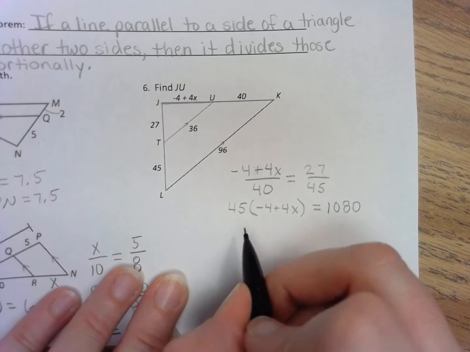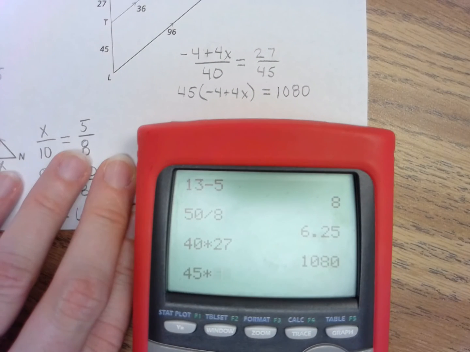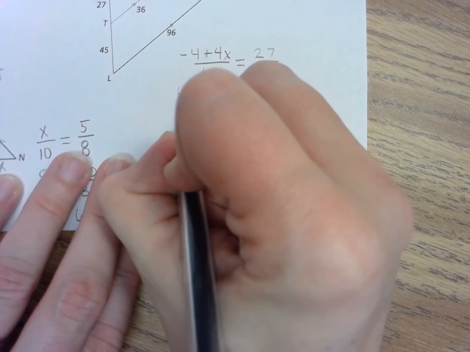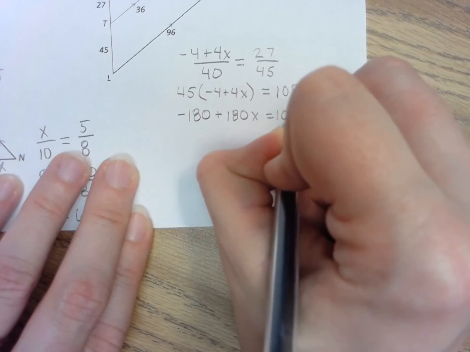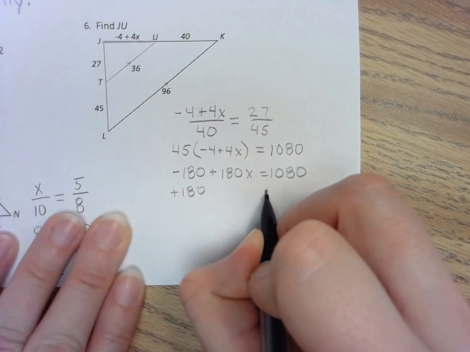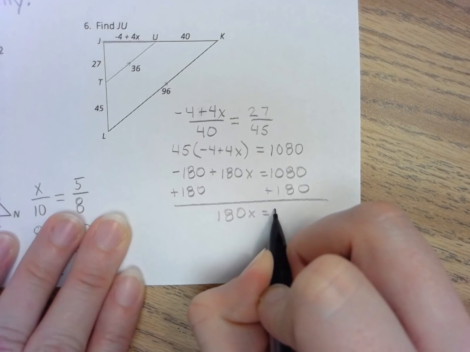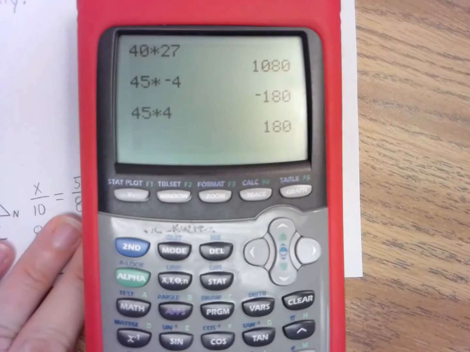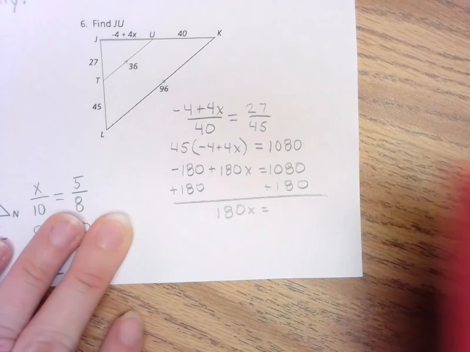Distribute your 45, so this will give us 45 times -4 is -180, and then we'll also do 45 times 4x, which is, of course, +180x. So we have -180 plus 180x equals 1,080. We now need to solve this by adding 180 to both sides. So we get 180x equals 1,080 plus 180. So 1,260.